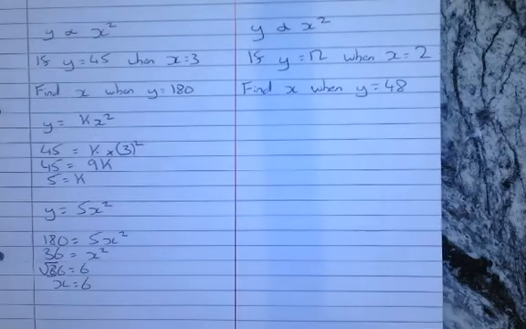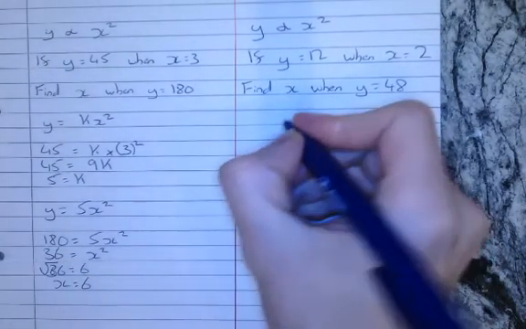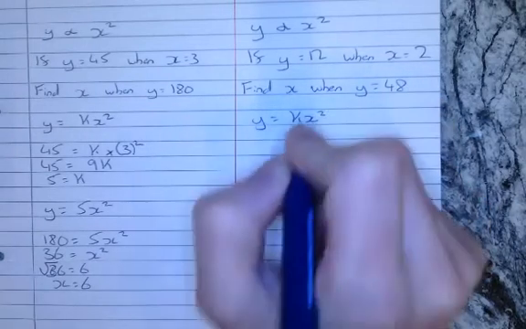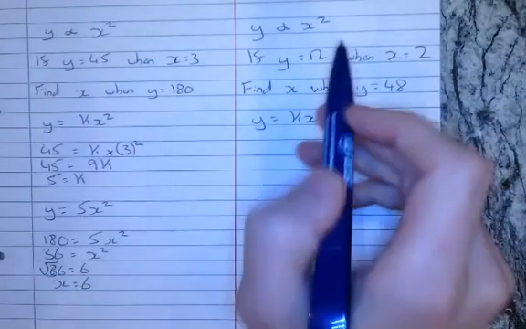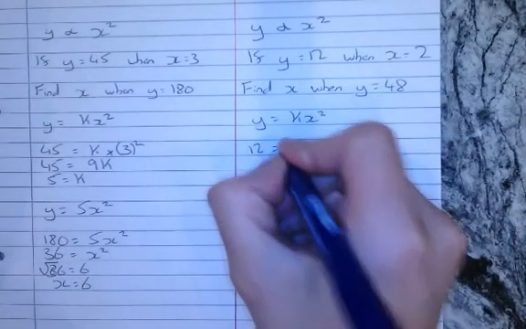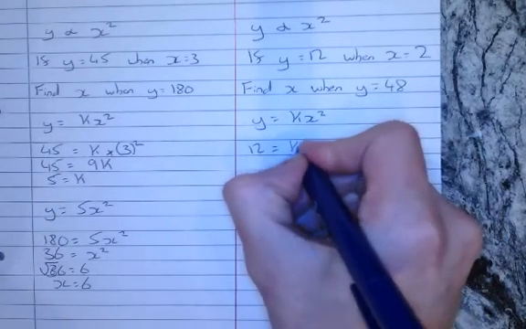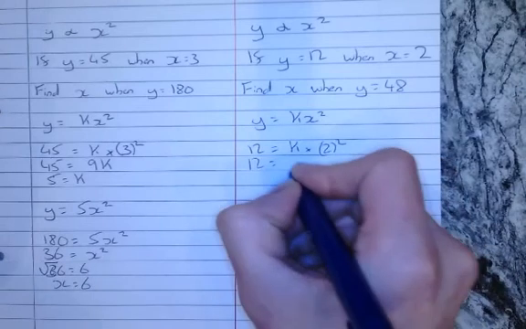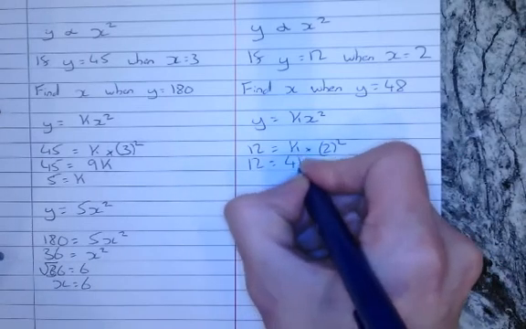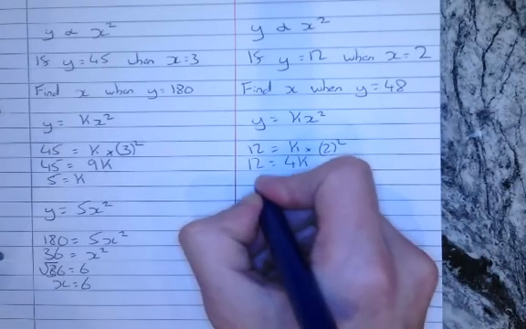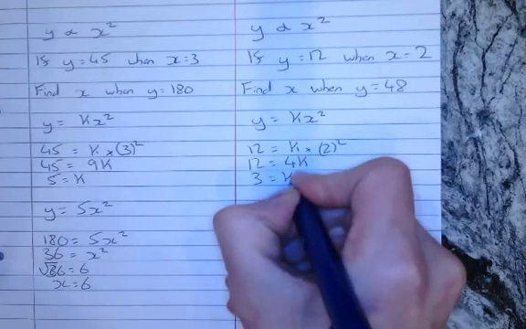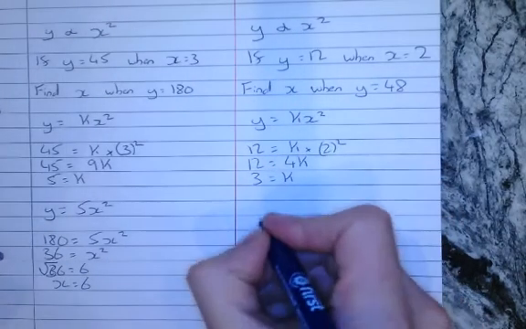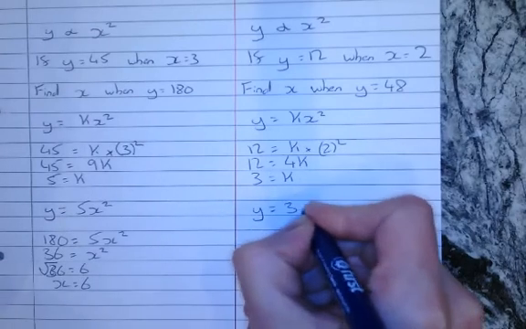Okay, well done. So we've got y equals kx squared. Put the values in, so 12 equals k times 2 squared. 12 equals k times 4, or 4k. Divide by 4 and give me 3 equals k. And put that back into your original equation. So y equals 3x squared.